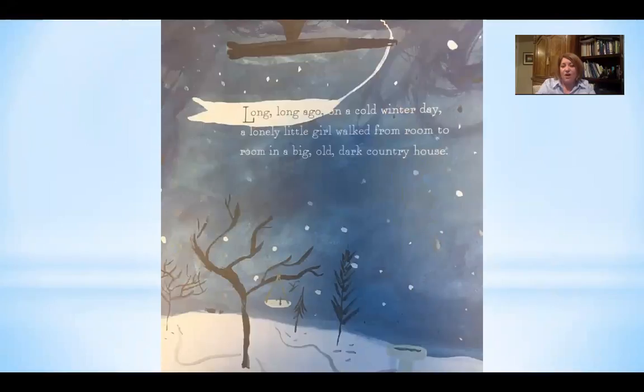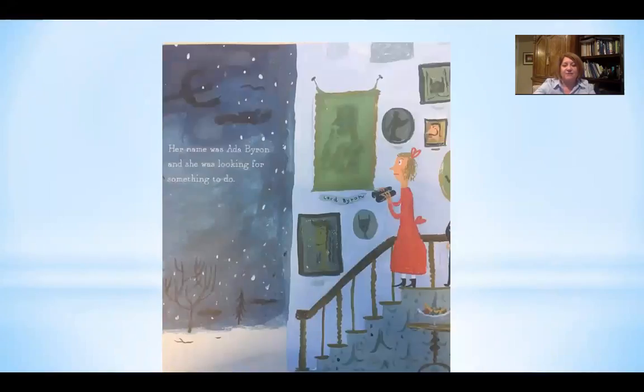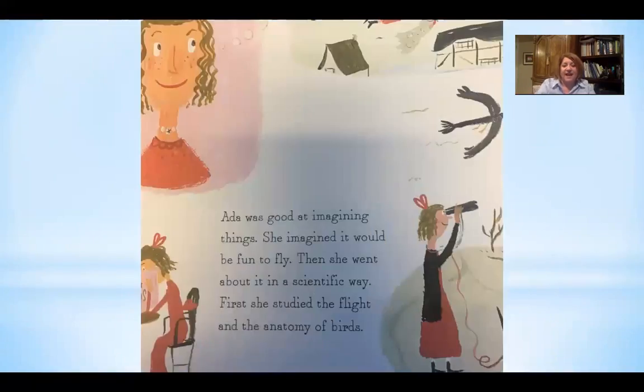Long, long ago, on a cold winter day, a lonely little girl walked from room to room in a big, old, dark country house. Her name was Ada Byron, and she was looking for something to do. Ada was good at imagining things. She imagined it would be fun to fly. Then she went about it in a scientific way.